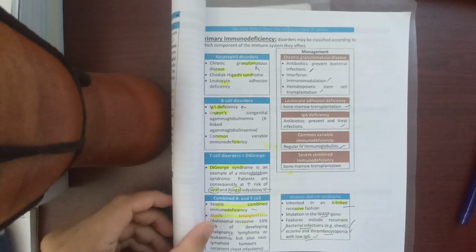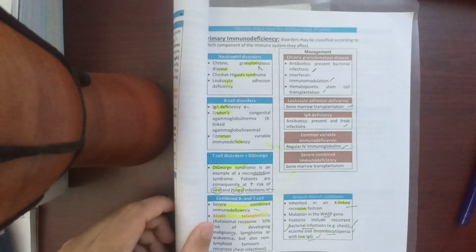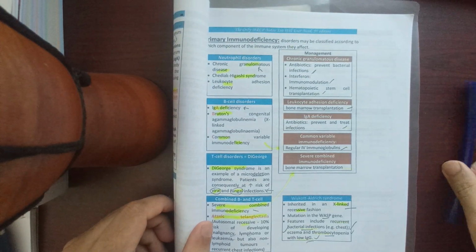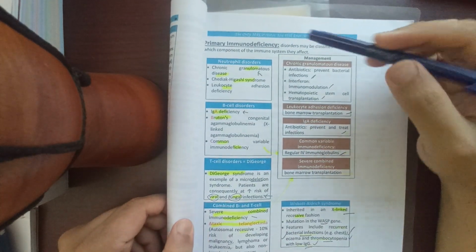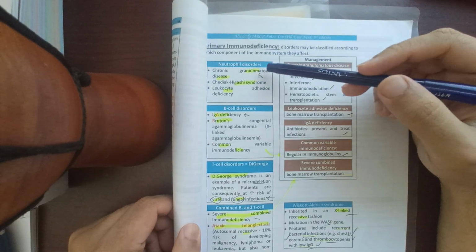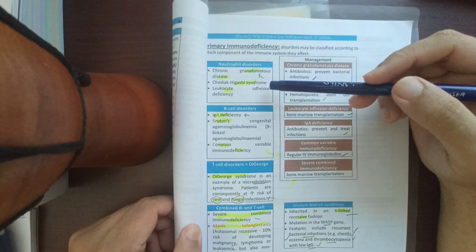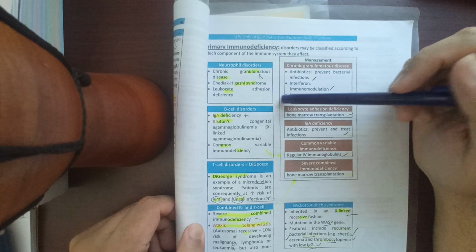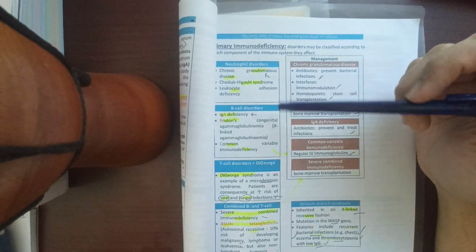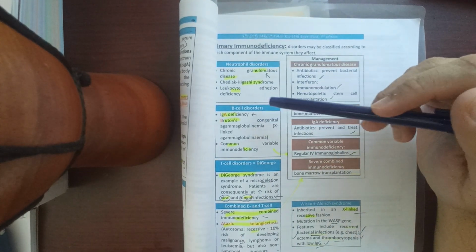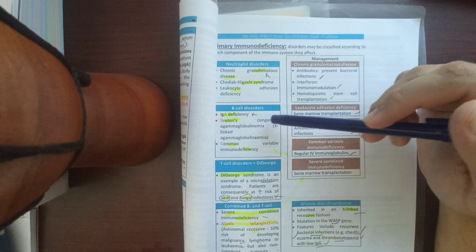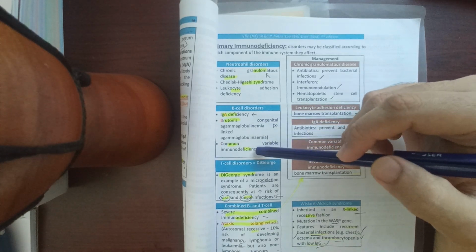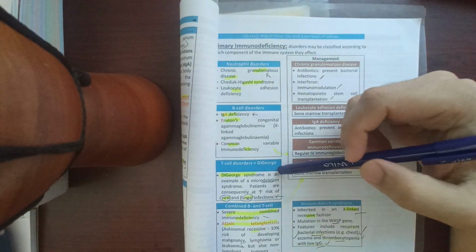Okay, so the primary immune deficiencies. These disorders may be classified according to which component of the immune system they affect. Neutrophil disorders are chronic granulomatous disease, Chediak-Higashi syndrome, and leukocyte adhesion deficiency. For B cell disorders, there are IgA deficiency, Bruton's congenital agammaglobulinemia, and common variable immunodeficiency. T cell disorder is DiGeorge syndrome, an example of a microdeletion syndrome.